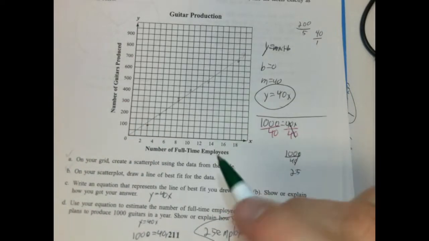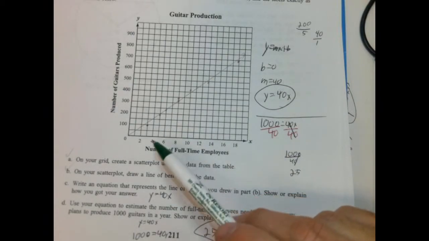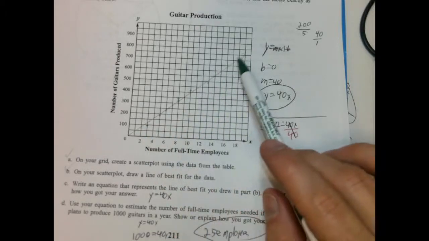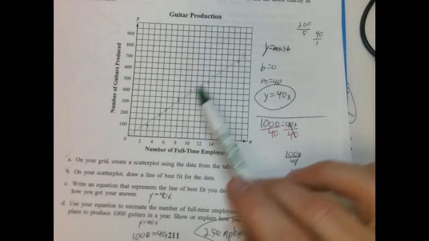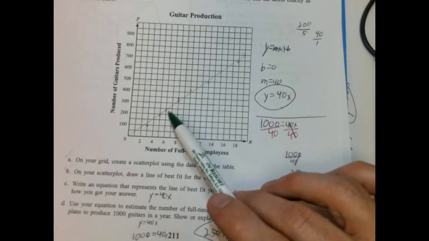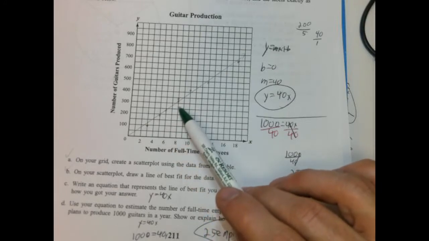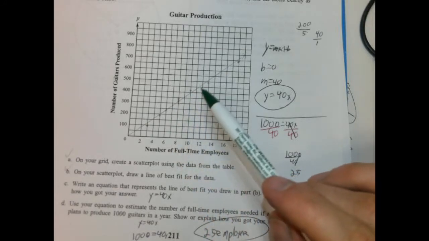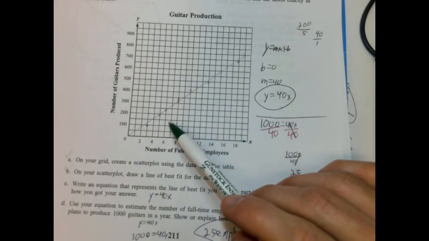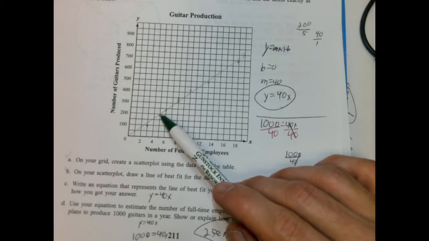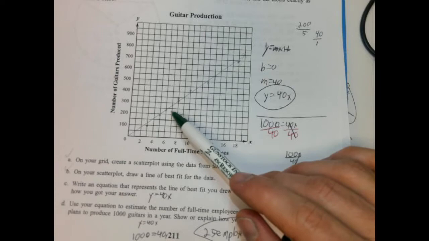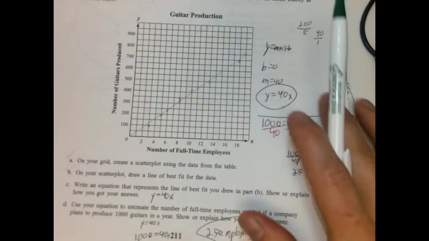So I could see one of the trouble areas of this problem would be calculating the rate of change, because if your line of best fit isn't solid, it's going to be hard to calculate. It just happens to be, when I looked at this, I was trying to find a point where it hits a grid mark, and you can see it does right about there. It's really on point. So it's 200 over 5, which makes it really easy to calculate the slope. But I could see that being a trouble area.